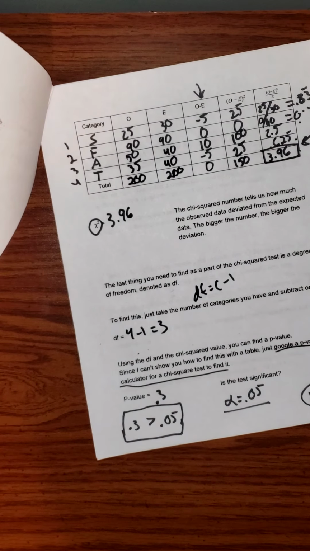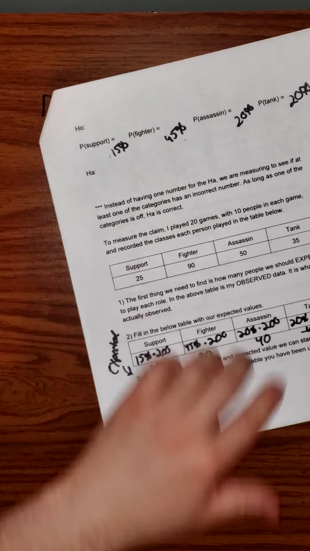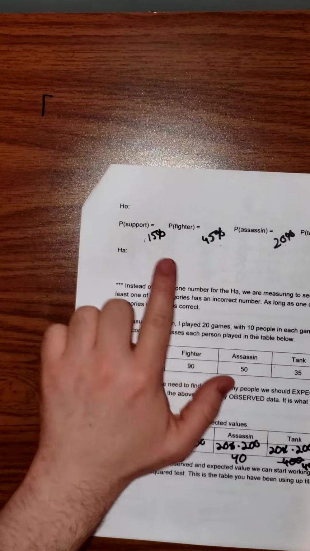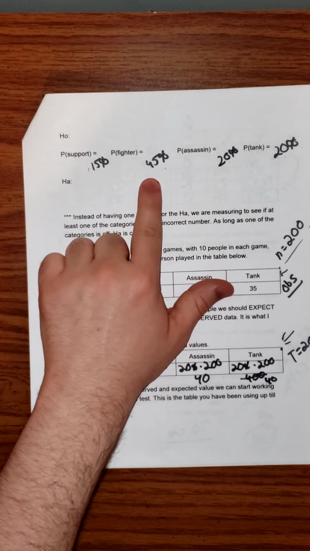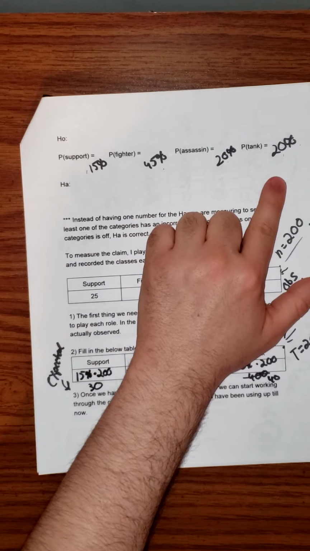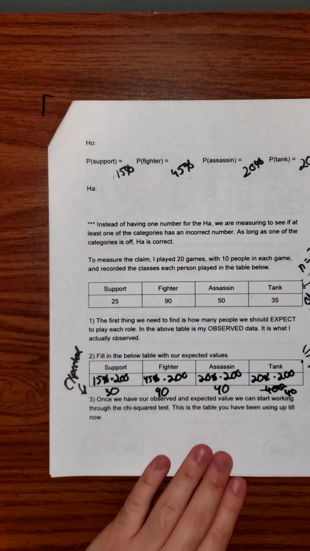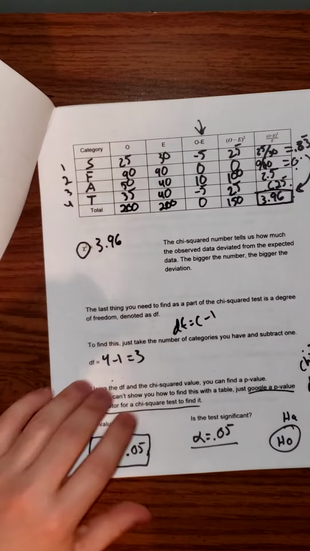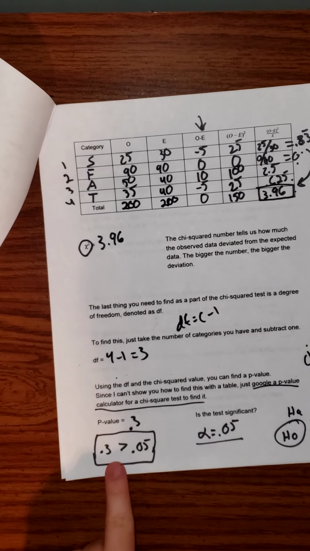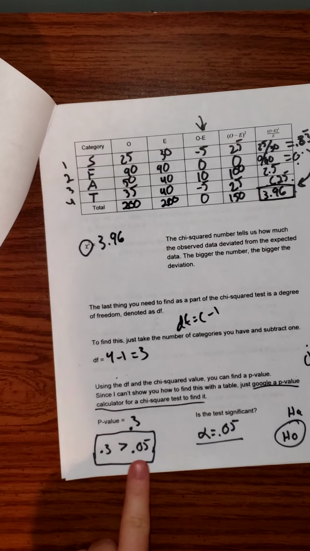So in this case, the people who make the game, their claim that these numbers, 15% for support, 45% for fighter, 20% for assassin, 20% for tank, those numbers are correct. Their claim, HO, is correct in this instance because p-value is bigger than 0.05.